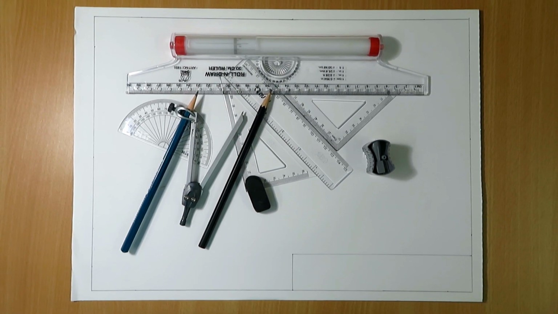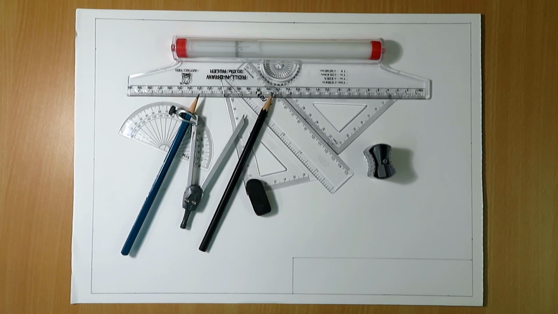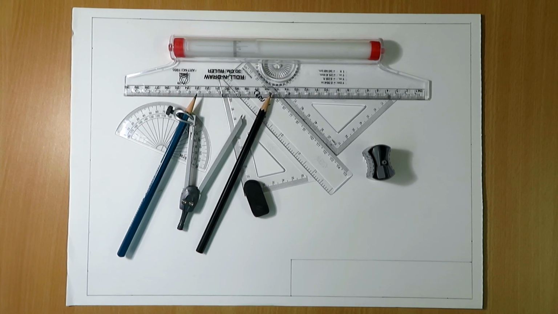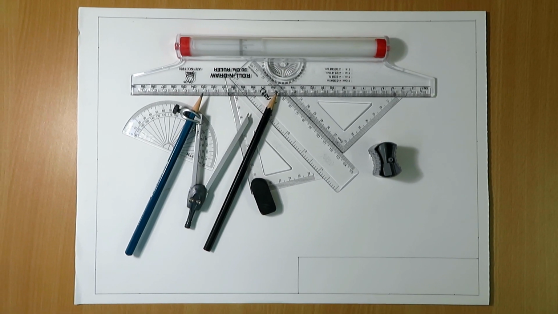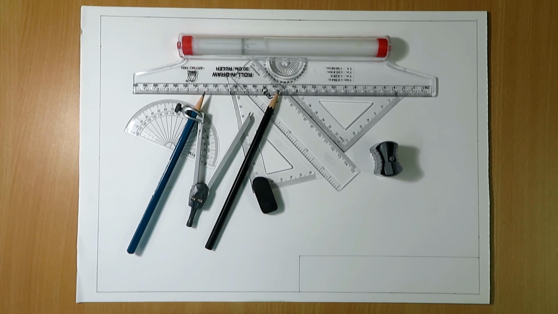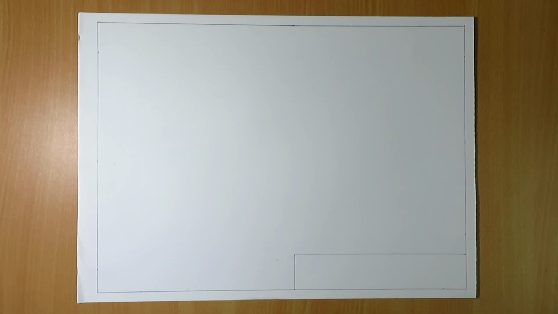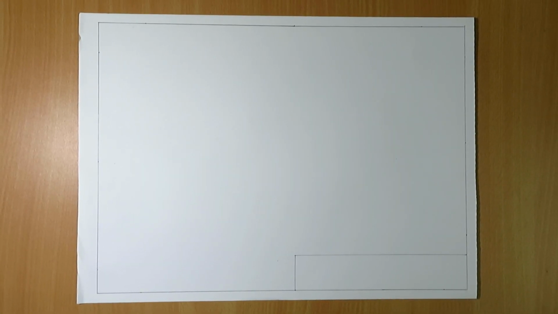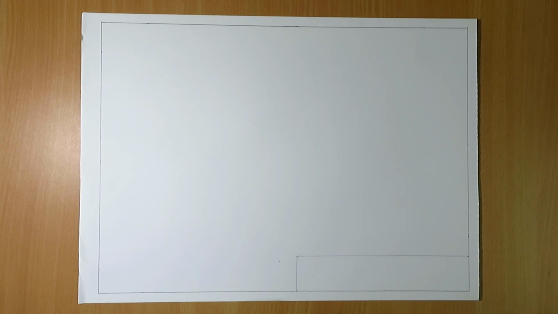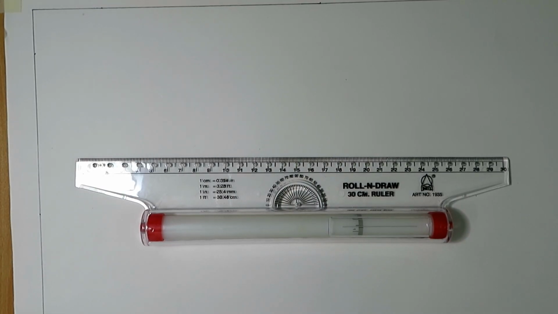Okay, so here is the drawing sheet I told you of A3 size, and on it I will draw the stool and show you how the scale that we have just now calculated, 1:5, fits here.